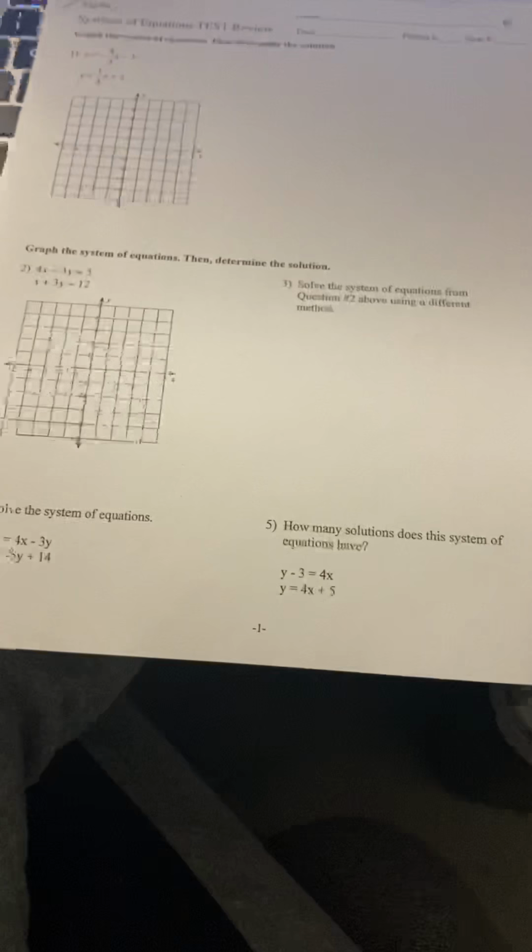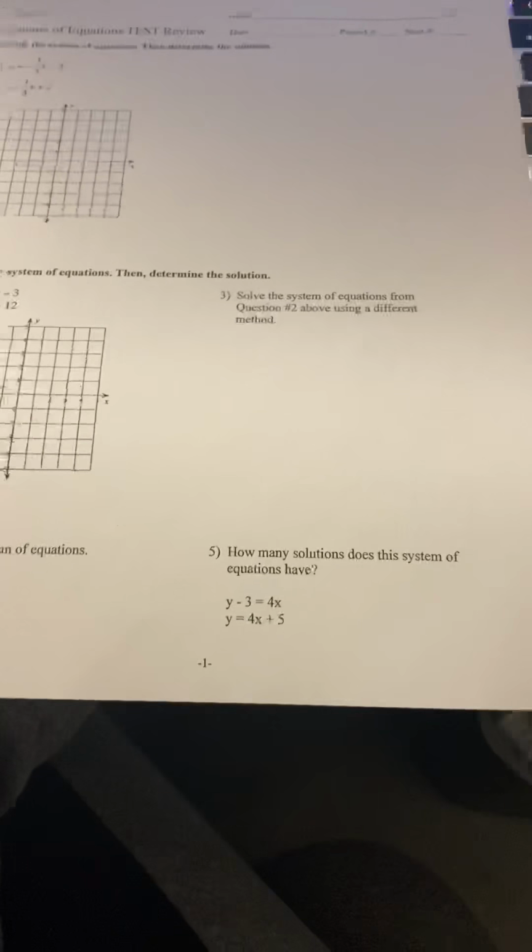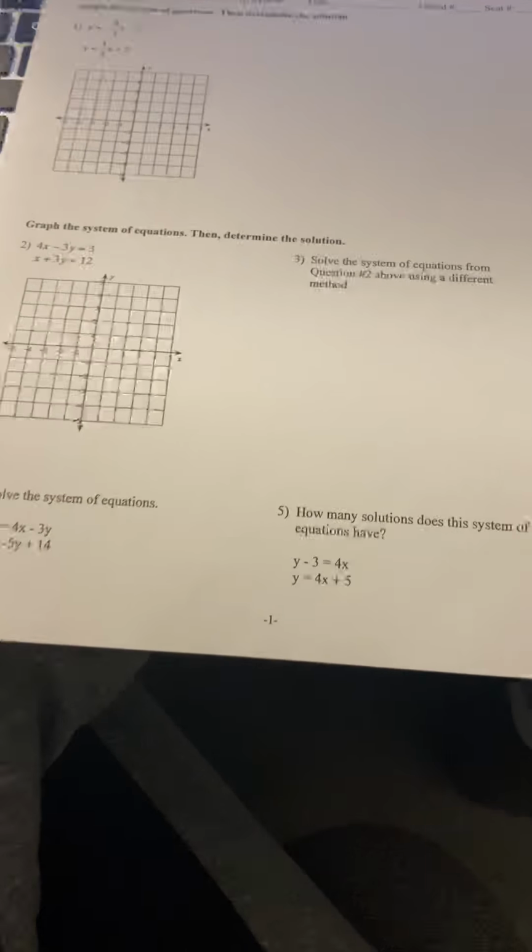Okay, you all, so here's the review. What I need you to do is either print this out, and I've already put this on Google Classroom. If you have a printer, go ahead and print this out and have this in front of you and do it on this paper.